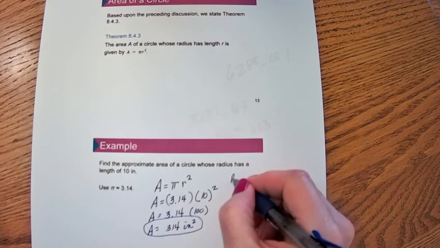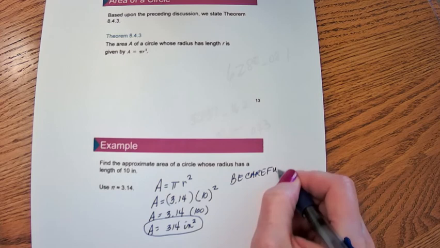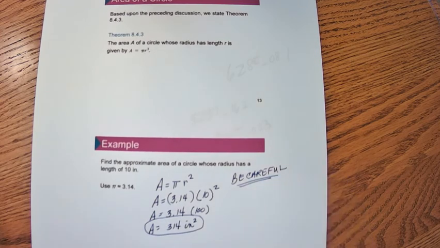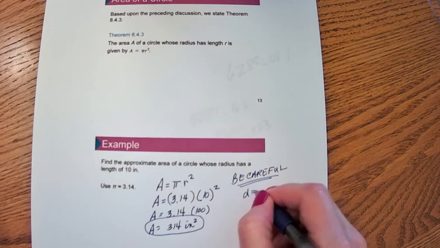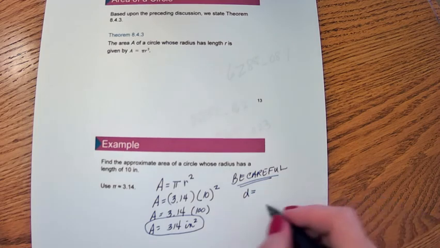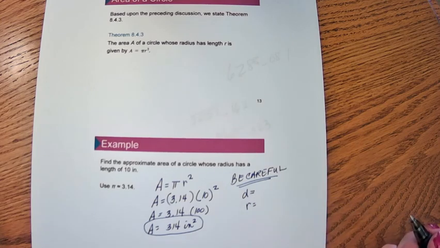Now be careful. Let me just give you a warning on some of these problems. A very common trick, they'll try to trick you, and in the problem they'll tell you the diameter. You have to know that the first thing you'll have to do is divide that by 2 to get radius. This formula is looking for the radius. So if in the problem they give you diameter, remember to multiply by half or divide by 2.